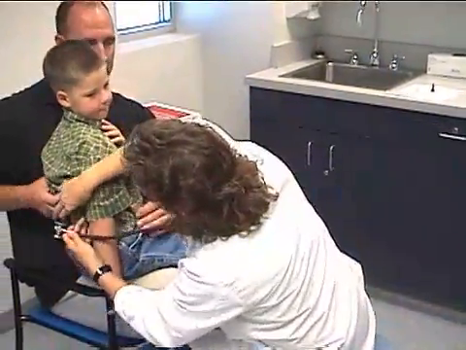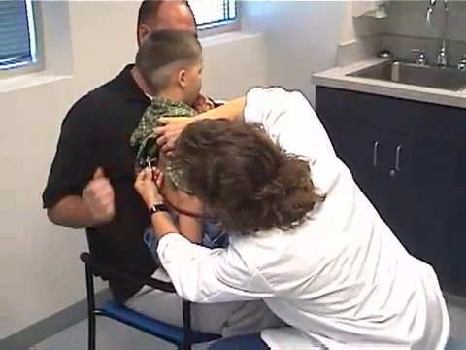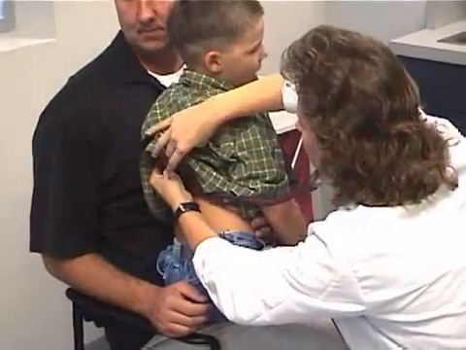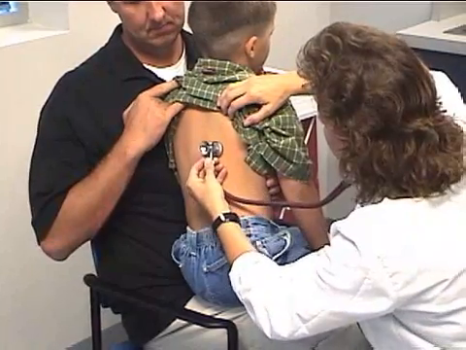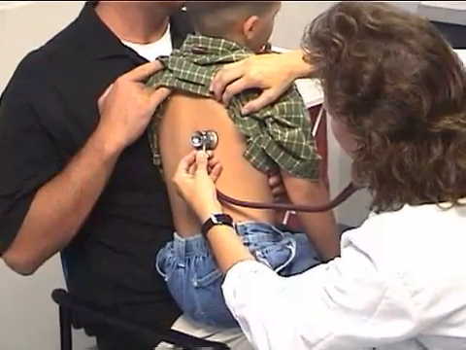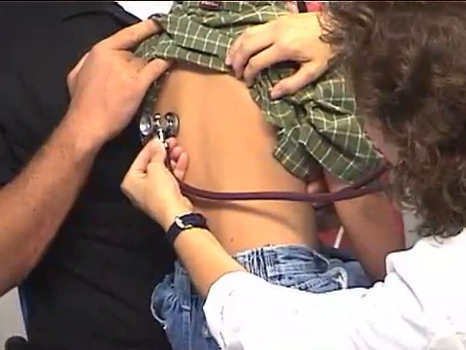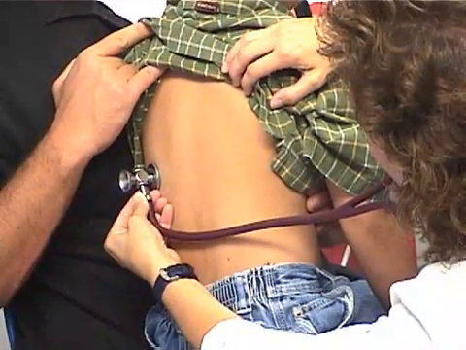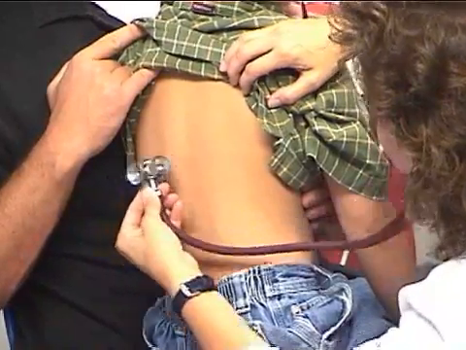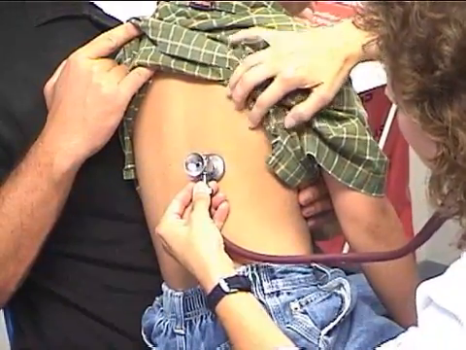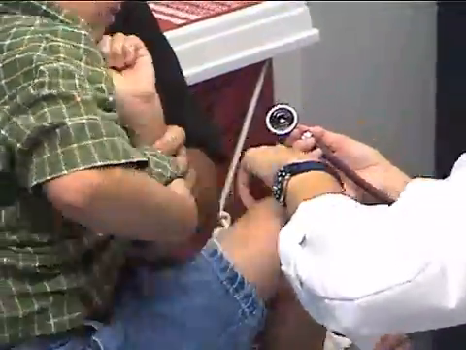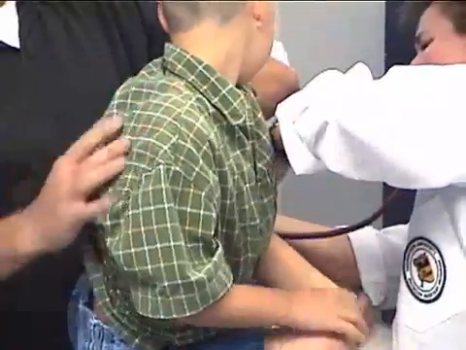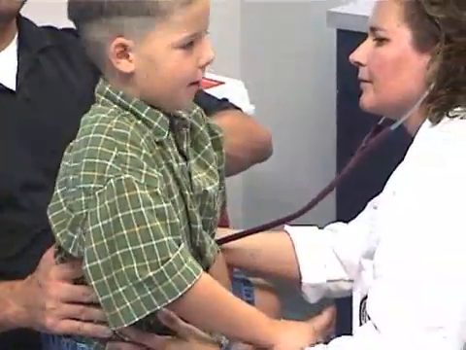Now to evaluate Zach posteriorly, again starting high at the apex. And we'll go side to side. Zach, taking a breath for me. Good. Mid. Left lower lung field. Good. Right lower lung field. And again, listening to the lateral. Deep breath in for me. Good. And sometimes you see it takes a little work to get everything done. Taking a breath for me, Zach. Okay, thank you.